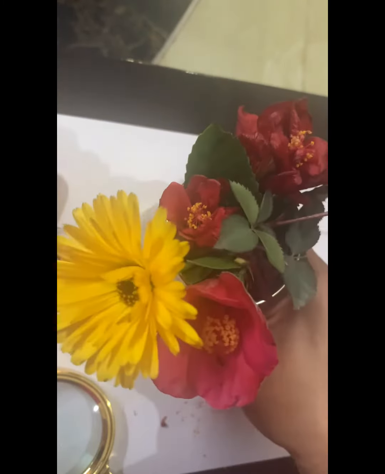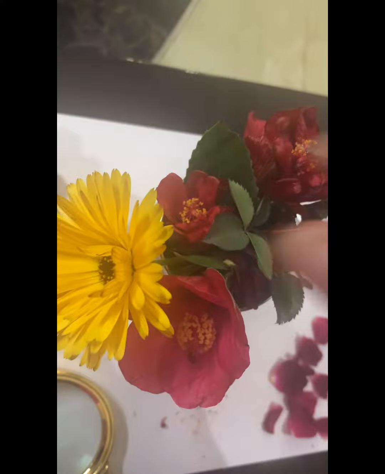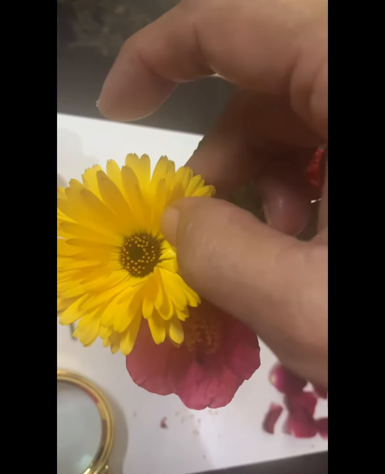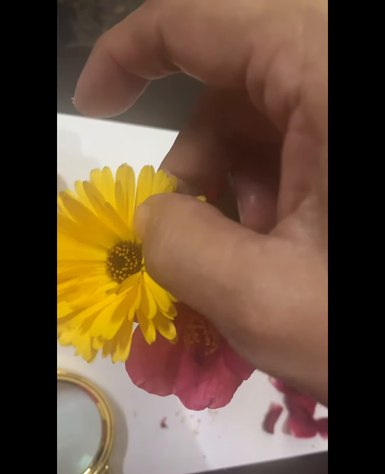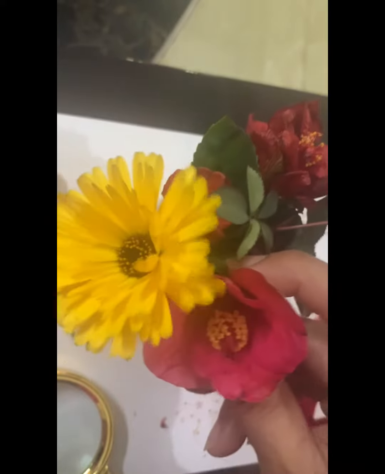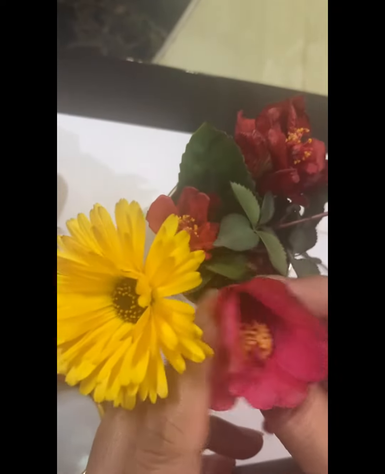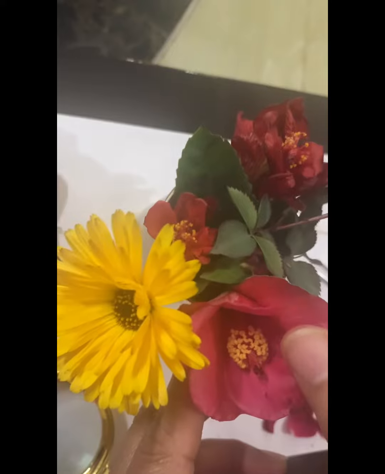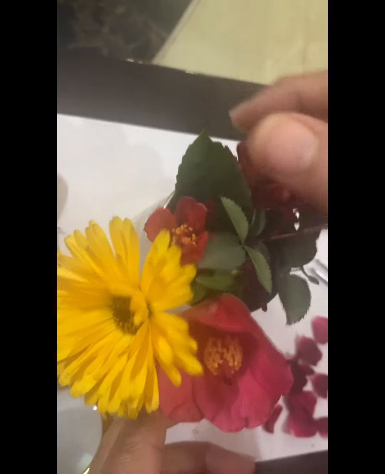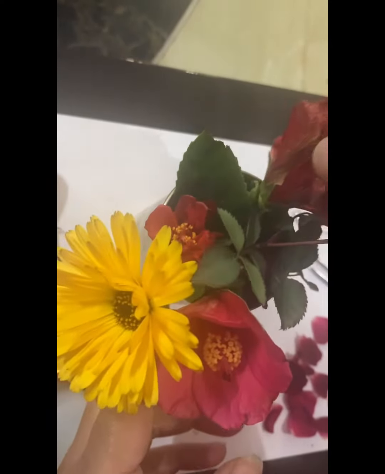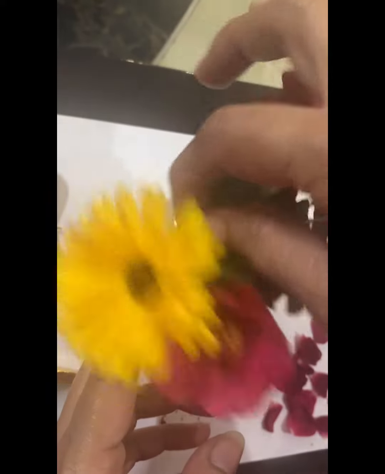Here are a few flowers which I've brought today. This flower is Calendula. It's a seasonal flower. This is hibiscus, the China rose, common name is China rose. And these are also hibiscus.